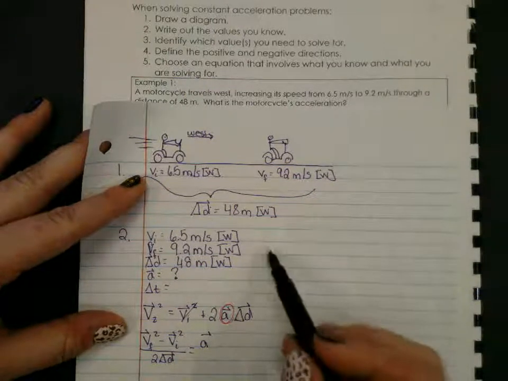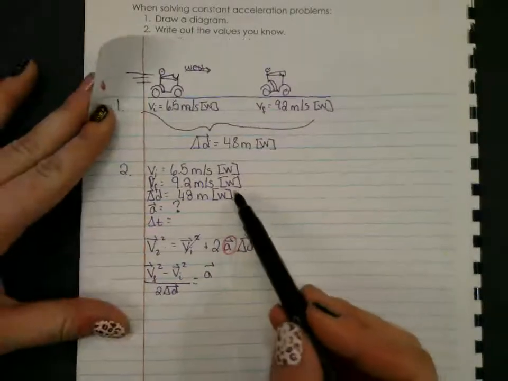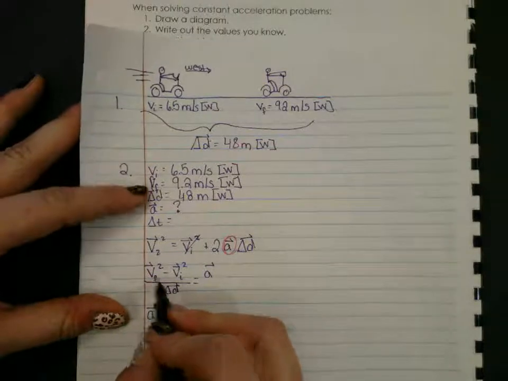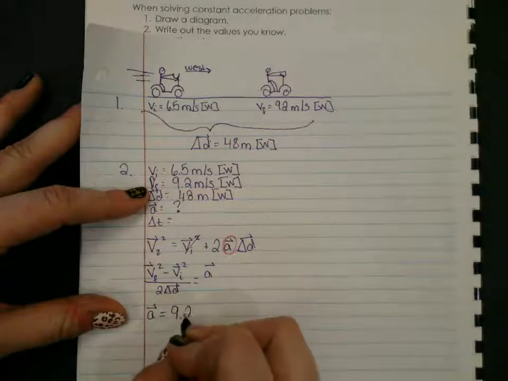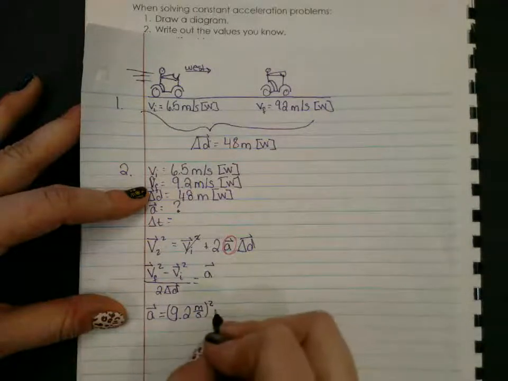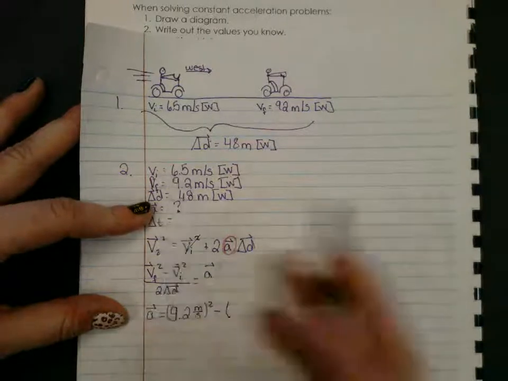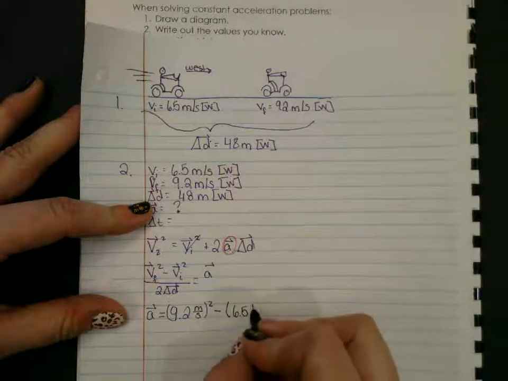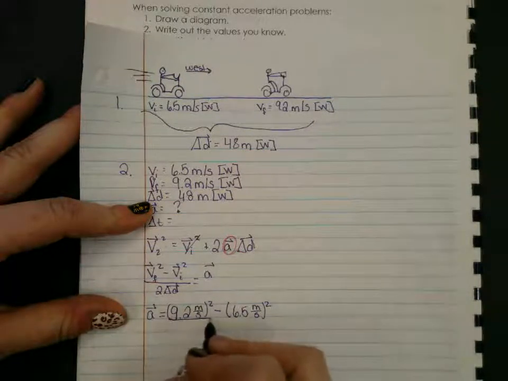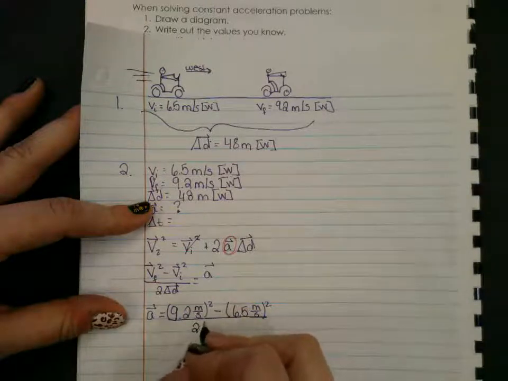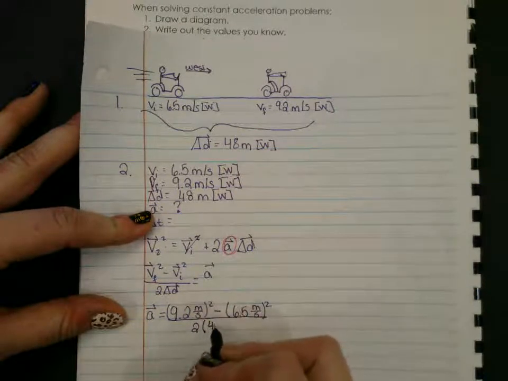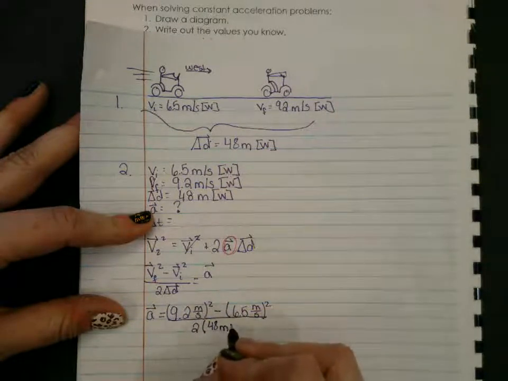All right, and now I just have to plug in my numbers. So I have acceleration is equal to my final velocity is 9.2 meters per second squared minus my initial velocity is 6.5 meters per second squared, all divided by 2 times my displacement, which is 48 meters.